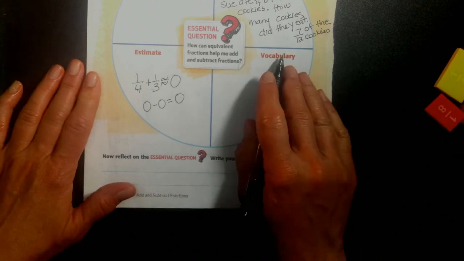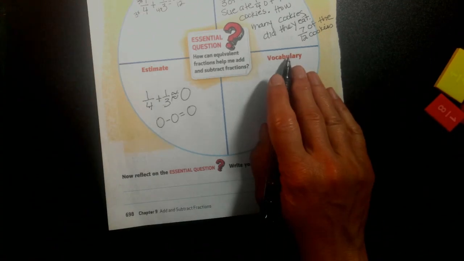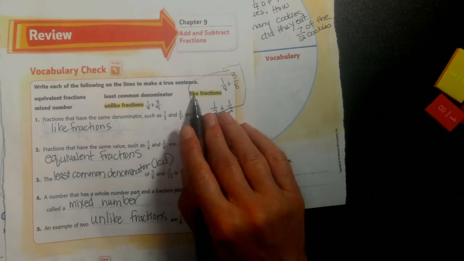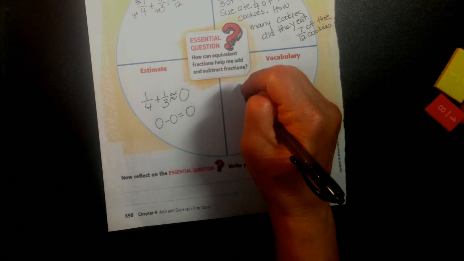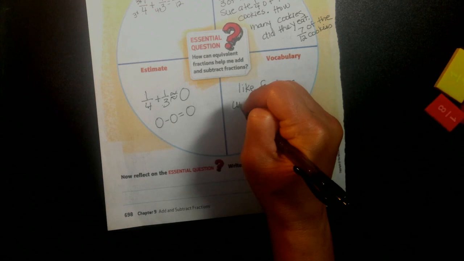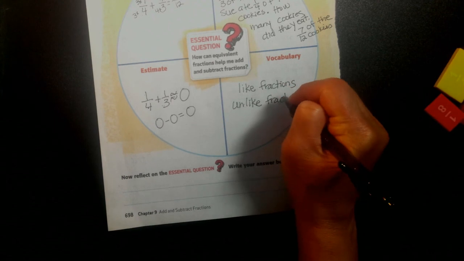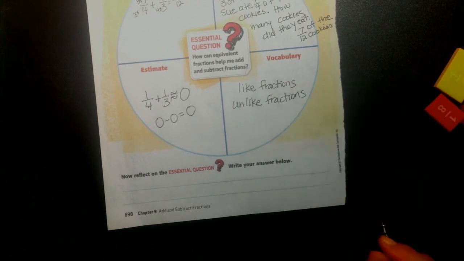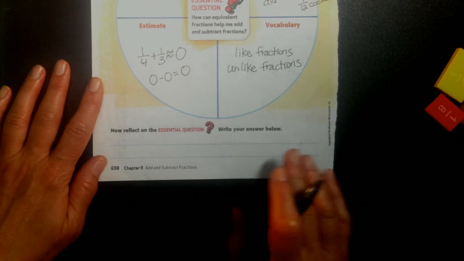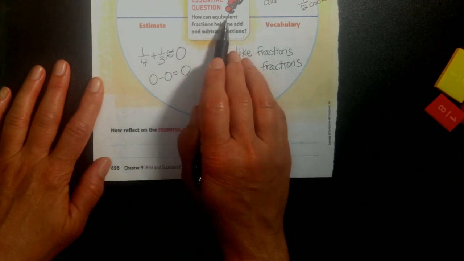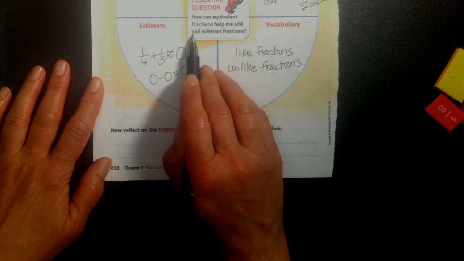My vocabulary for this chapter, that's why those words were highlighted in yellow. My vocabulary is like fractions and unlike fractions. So I'm going to say like fractions and unlike fractions. Hopefully this helps to make it a little clearer for you. If not, don't worry, because I know these are kind of confusing. Now reflect on the central question. Write your answer below. How can equivalent fractions help me add and subtract fractions?